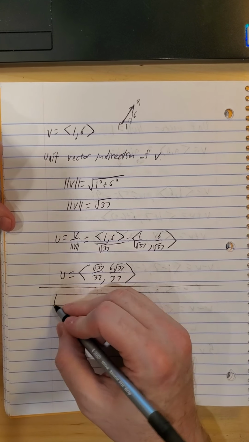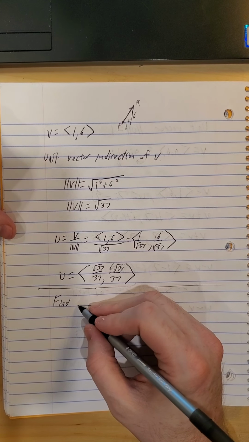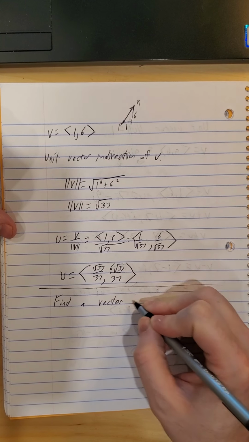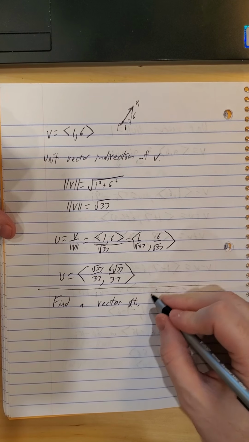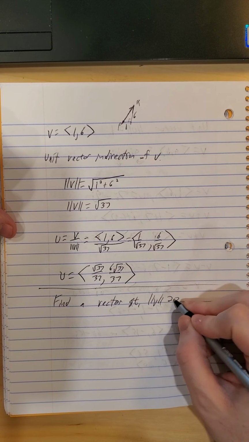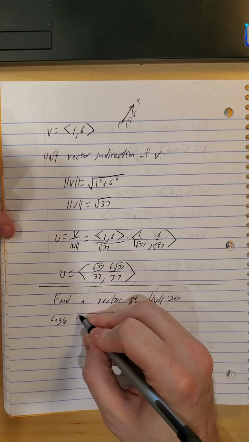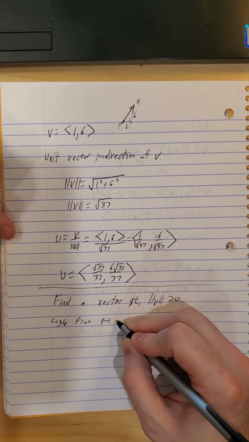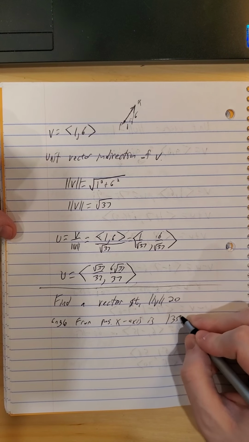So the next step asks us to just explore what we know. We're going to find a vector such that we have a magnitude of 20 and the angle from the positive x-axis is 135 degrees.